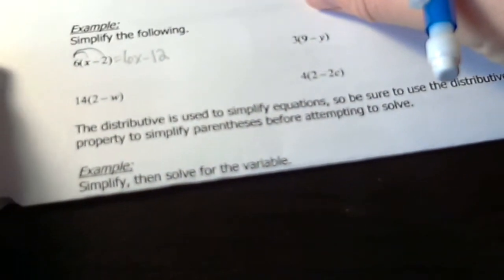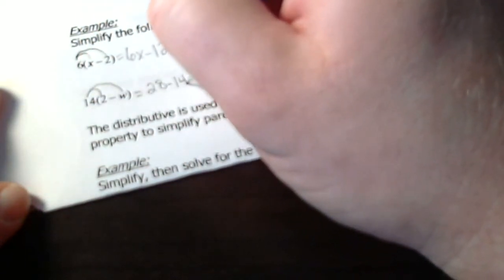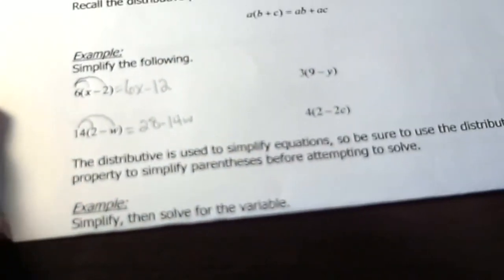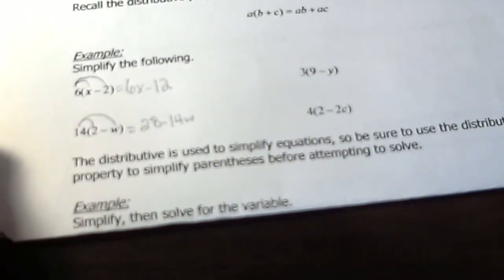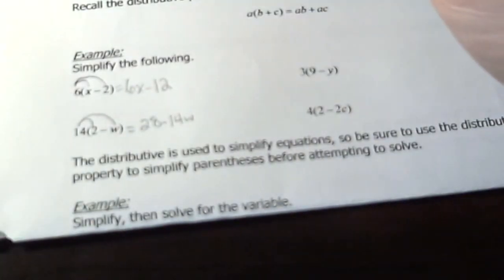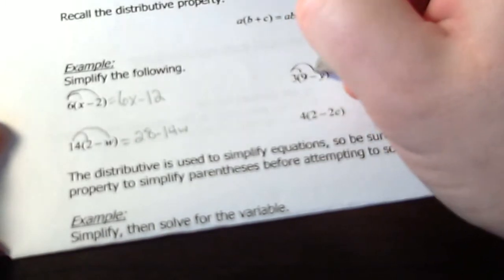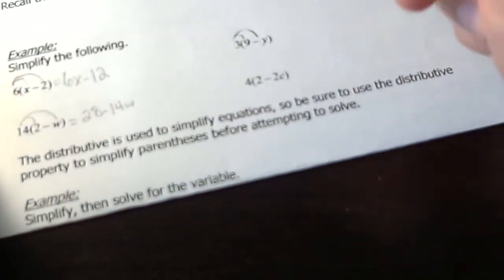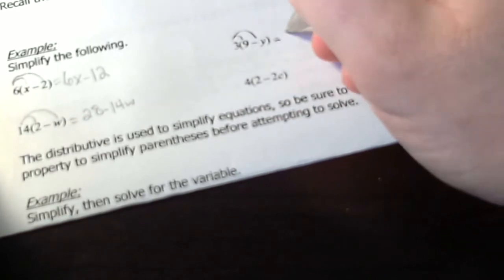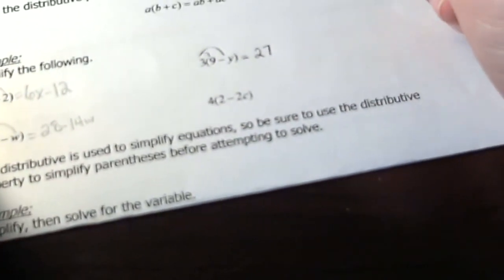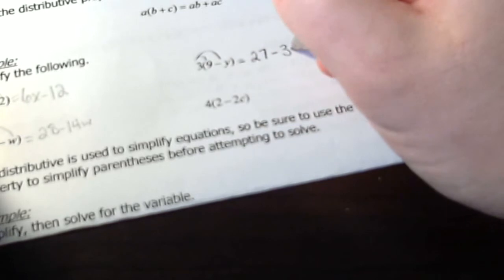Okay, let's try 14 times the 2 minus w. 14 times 2, 28. Come back, get the 14 times negative w, so minus 14w. And that's what the distributive property is trying to say. Alright, next we have 3 times 9 minus y. 3 times 9 is 27. And then we have 3 times negative y, which is minus 3y.